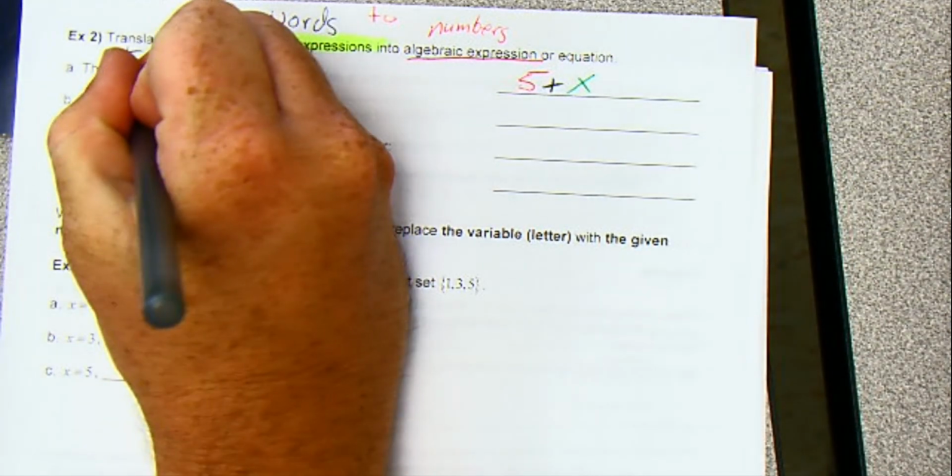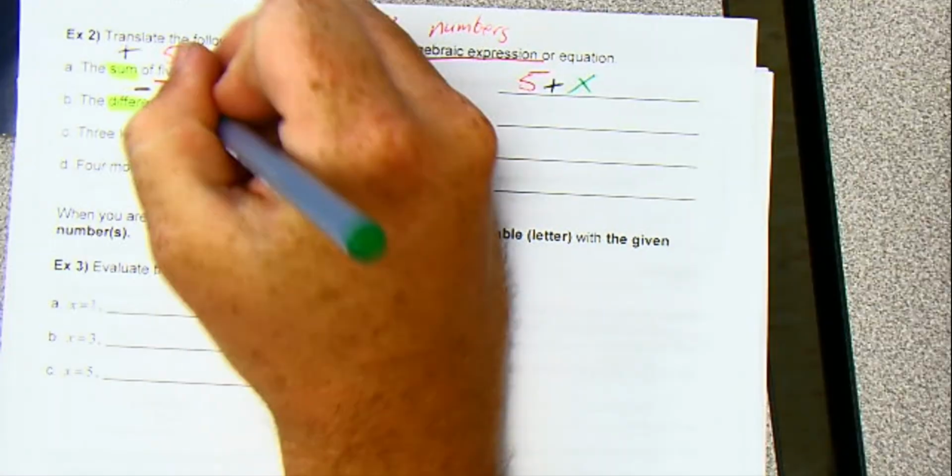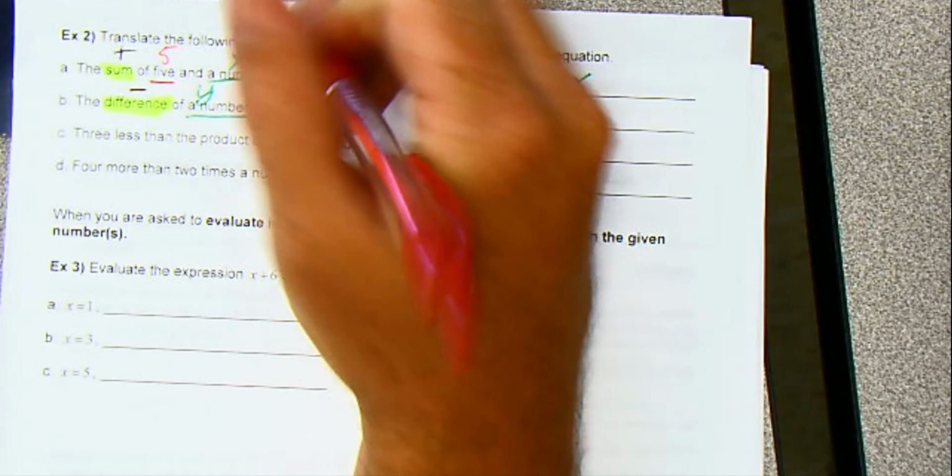So I'm going to label it as subtraction and put a minus sign above difference. For this one, why don't we use the variable y? We can use any letter we want. So let's use y, and then I'm going to write 8.